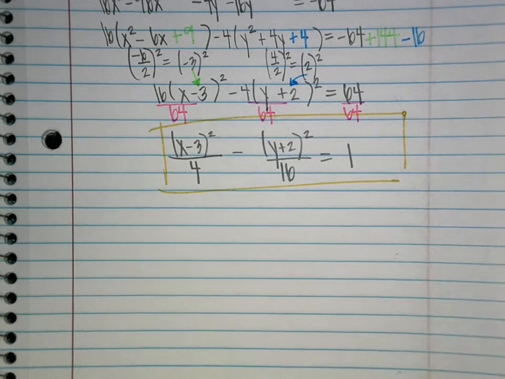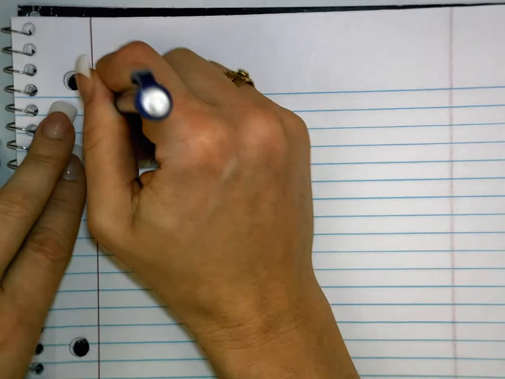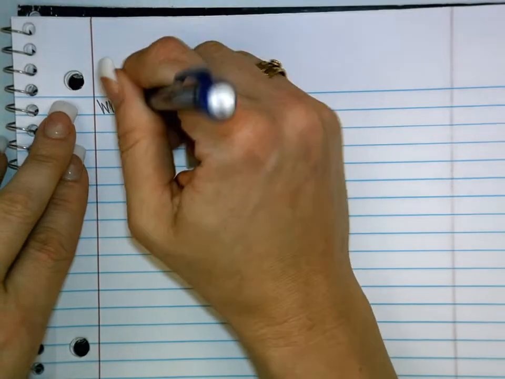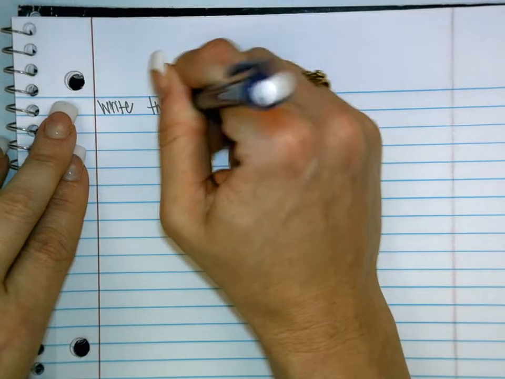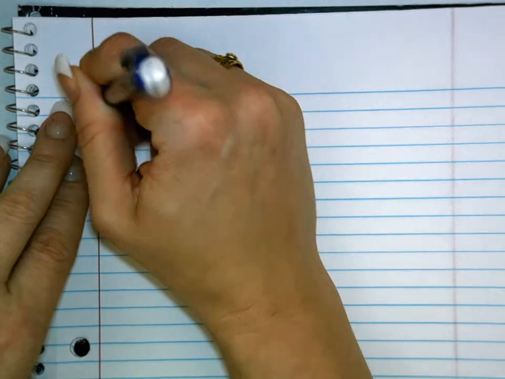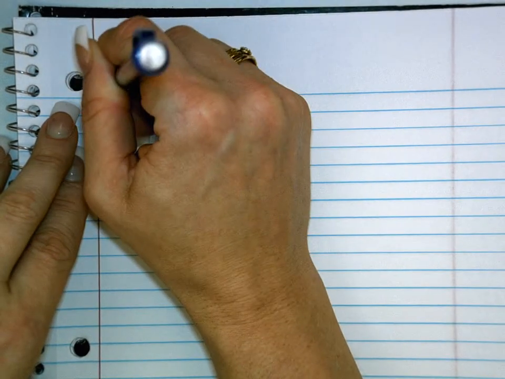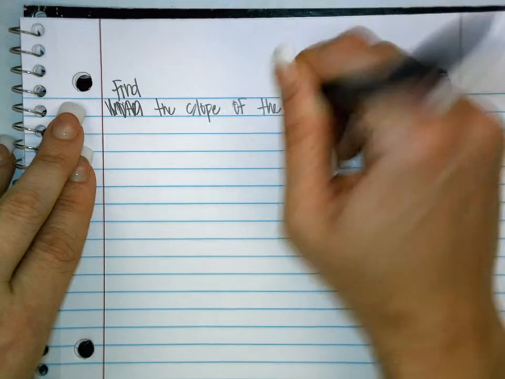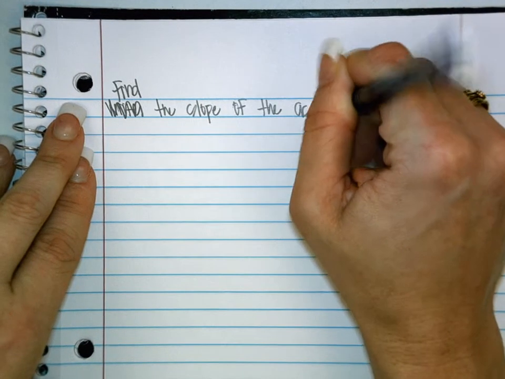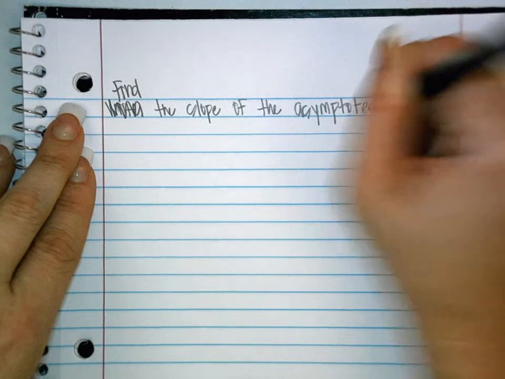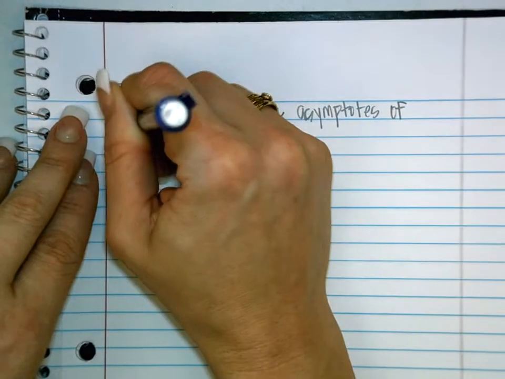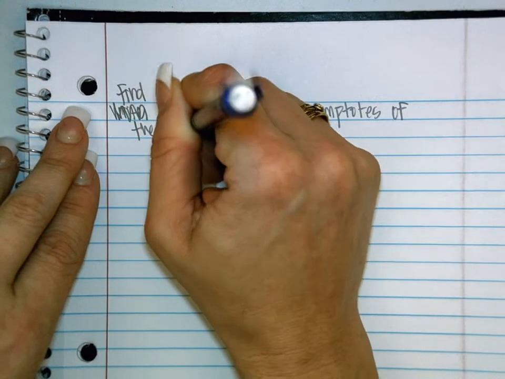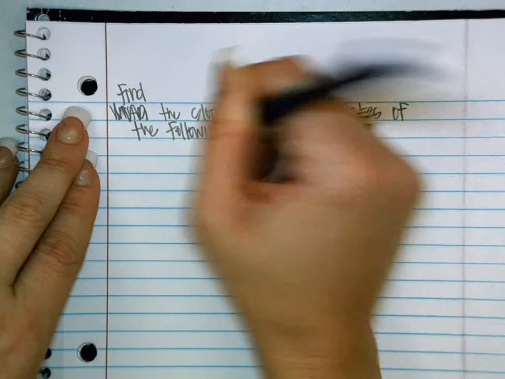Okay, I have 3 more, but the last thing we're going to do is I'm going to ask you to find the slope of the asymptotes of the following.